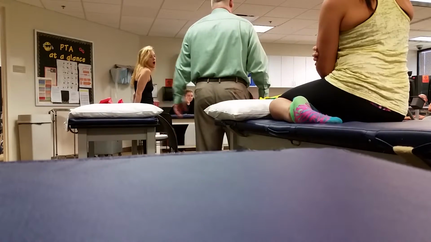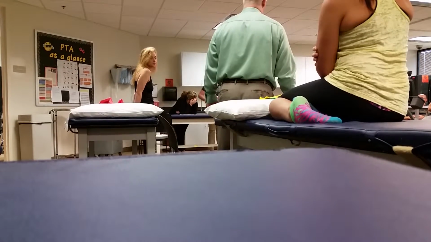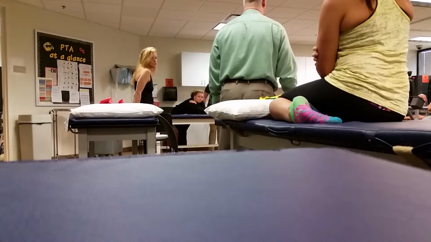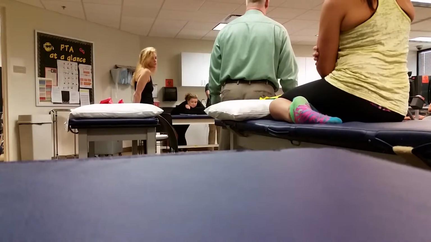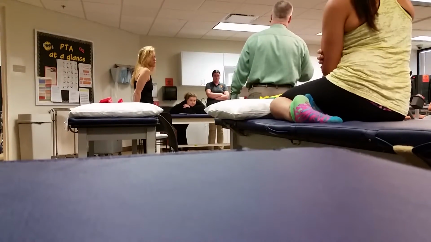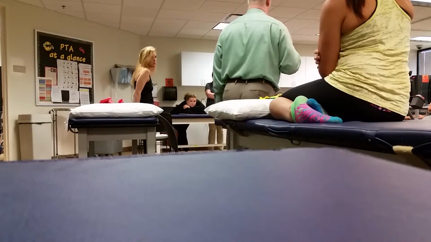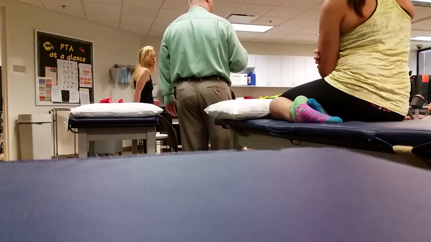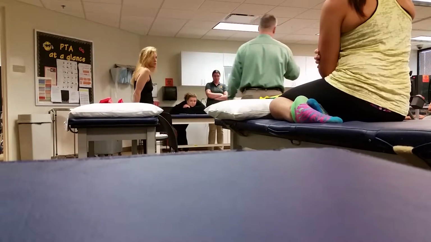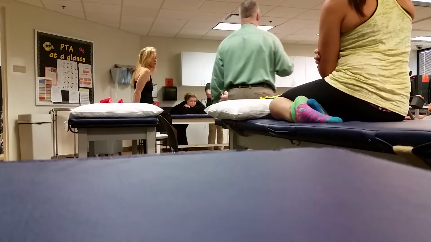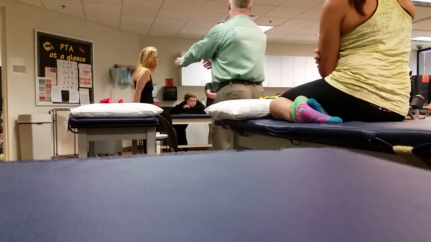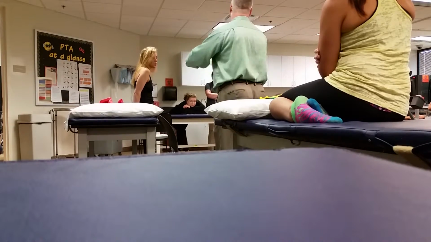So if I'm trying to get somebody to improve upward rotation, I want to call in more rhomboid fibers. If I want to get downward rotation, I'm going to call in more rhomboid fibers. Okay, so then I'm going to have my elbows bent, and I'm going to be pulling back.